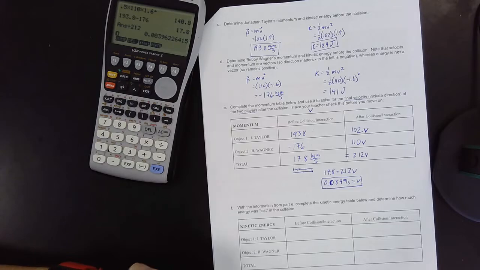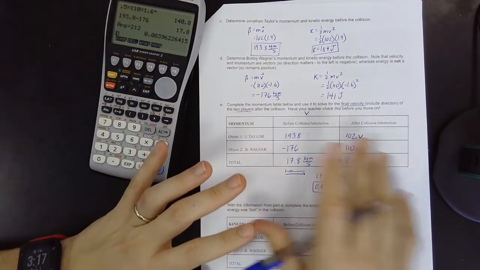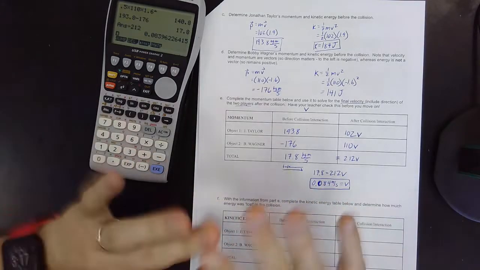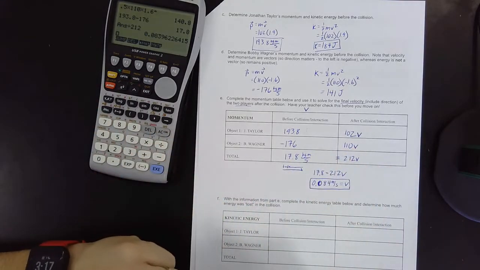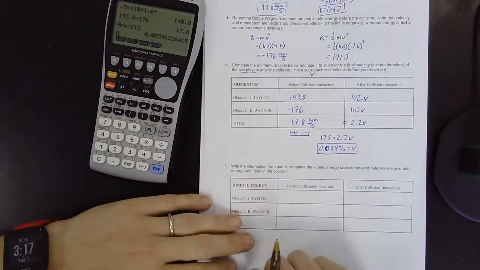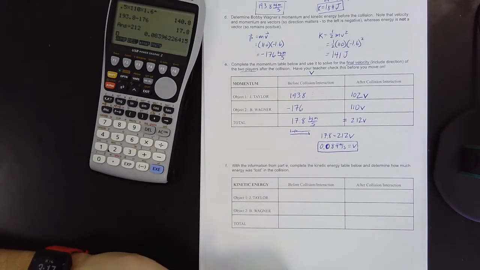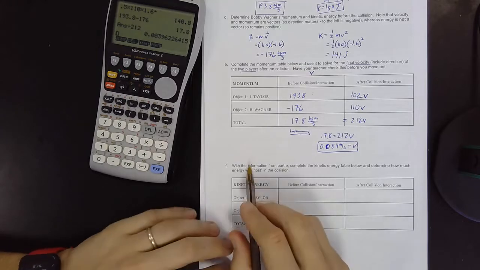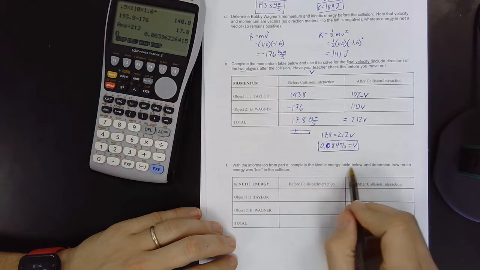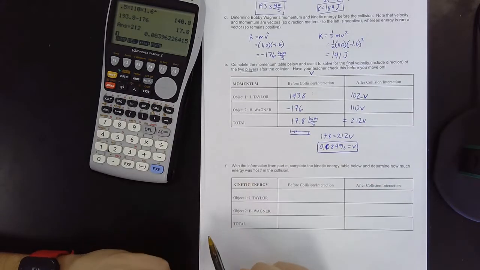All right. Now, we are ignoring any other frictional forces or them pushing off the ground and all that. We're just trying to keep it simple here, trying to make sure that we're understanding the principles before we do anything too complicated. All right. So there you go. Now, with the information from part E that we just found, we're now going to complete the kinetic energy table and determine how much energy was lost.